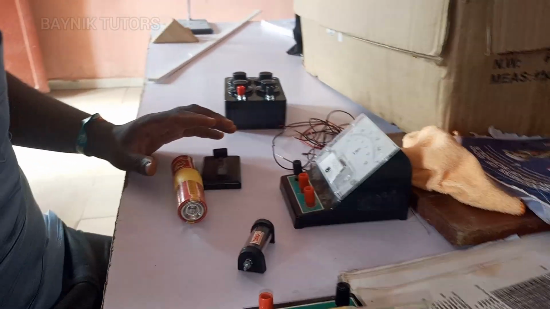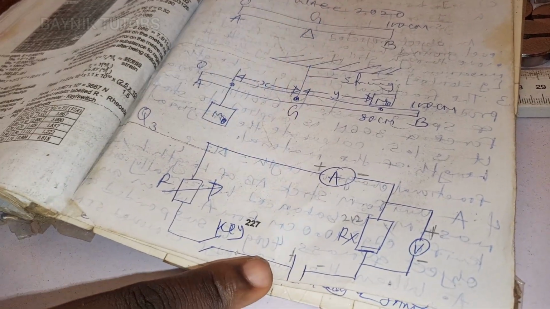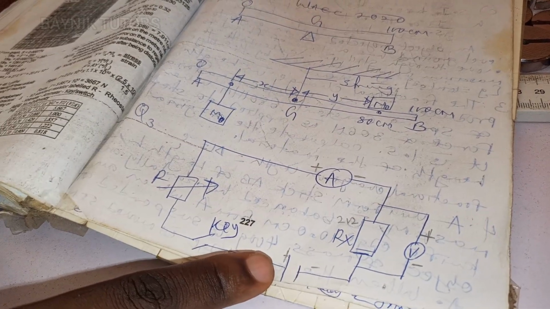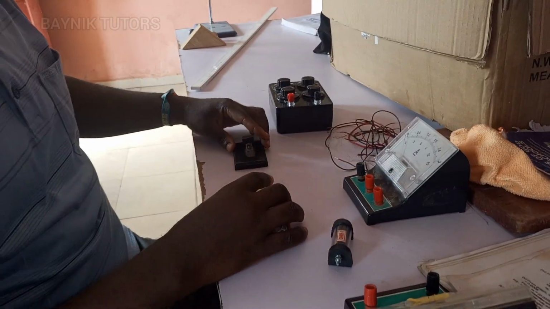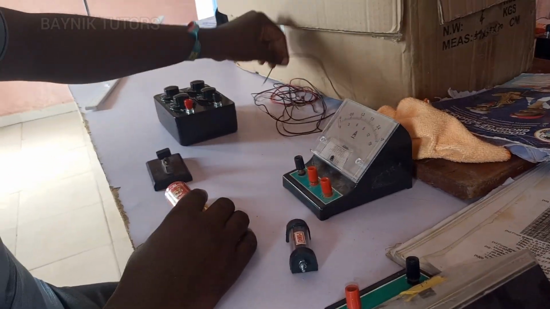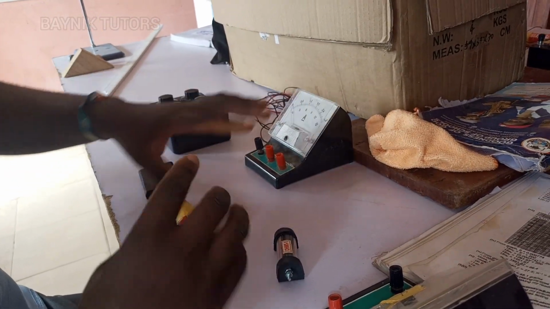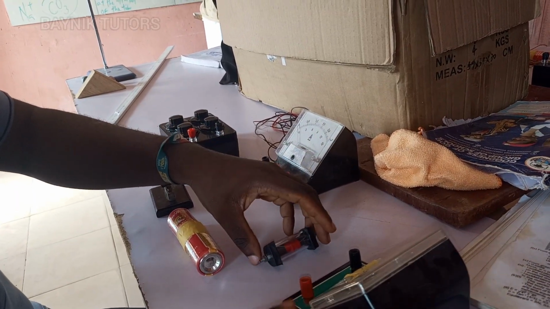Let's look at this. If you have your key here, you see we have the positive cell here. This is the positive terminal. We join with the key. So I'm going to bring this here to join with my key, with my resistance box, then with my ammeter, you can see my ammeter, then with my resistor. So we can see that from that angle there.